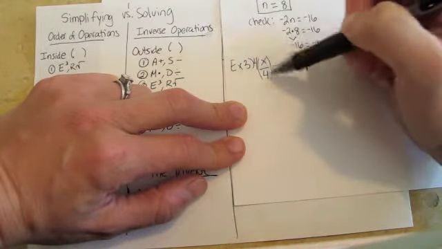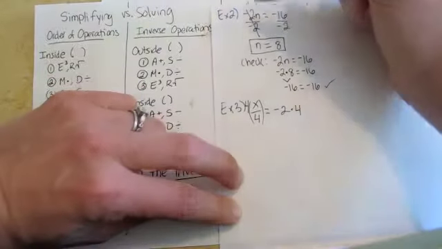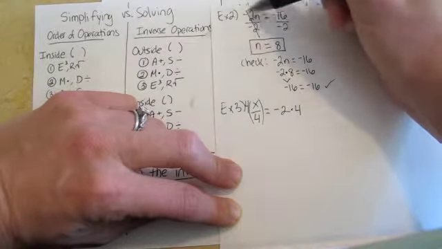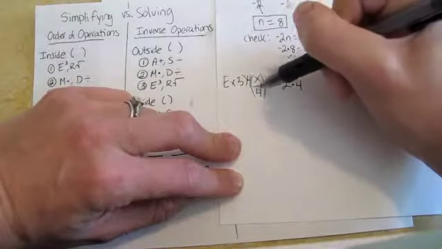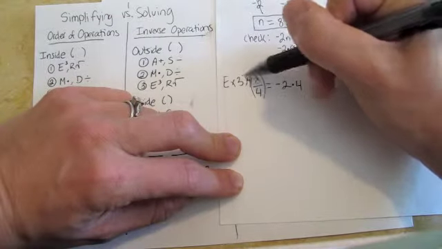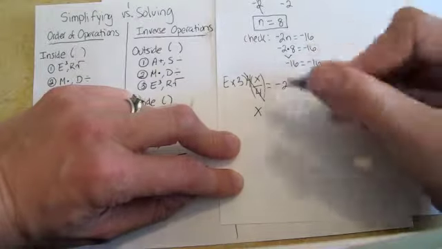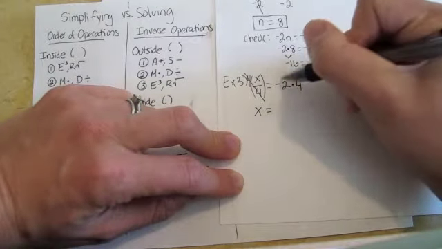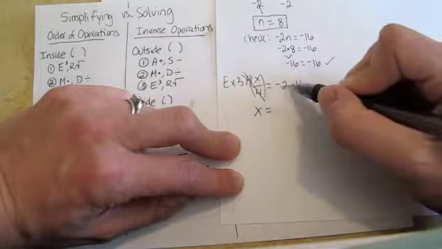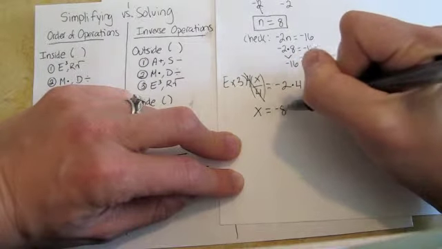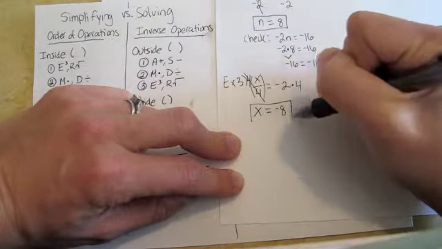These 4's are going to cancel. Similarly, these canceled because negative 2 divided by 2 is 1. 4 divided by 4 is 1. These cancel. And so what you're left with is just x by itself equals negative 2 times 4. A negative times a positive is a negative, negative 8.